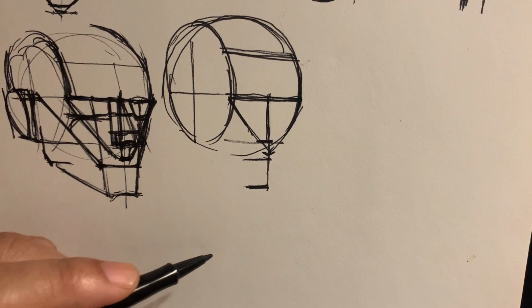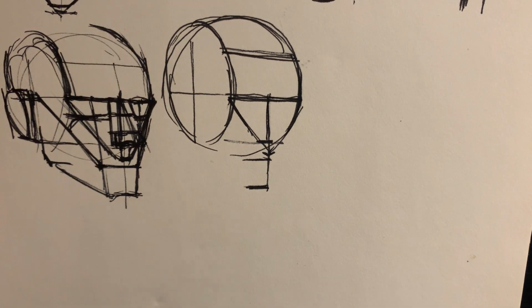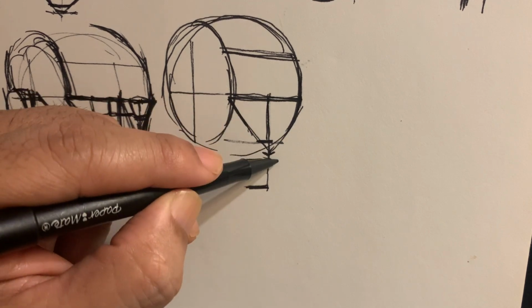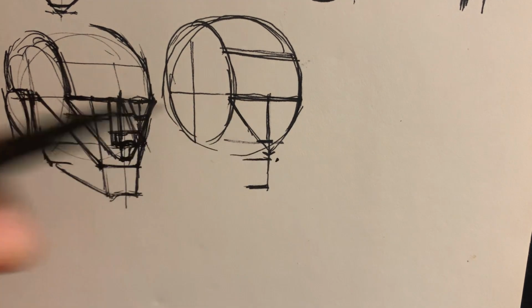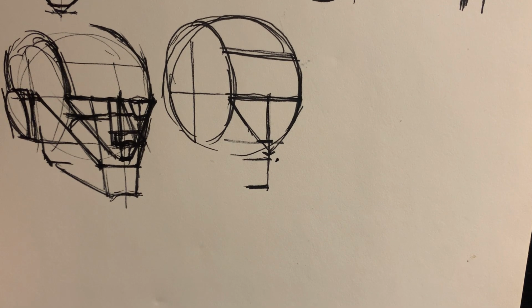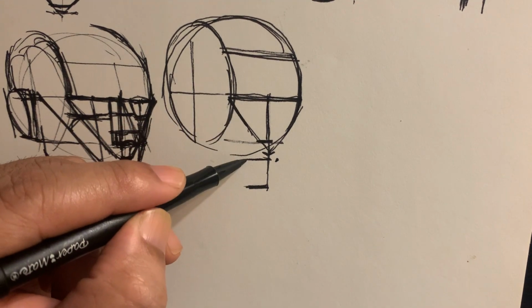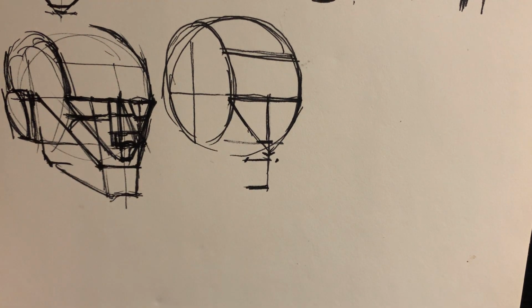And then to get this side, you already know the mouth. See, that's an important landmark right there. Same with this.